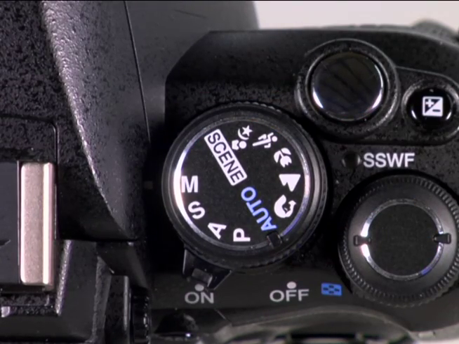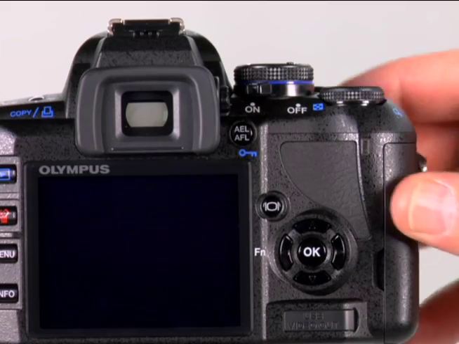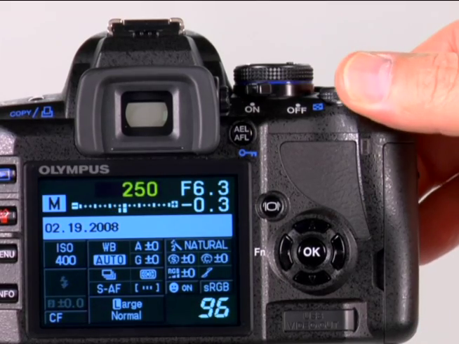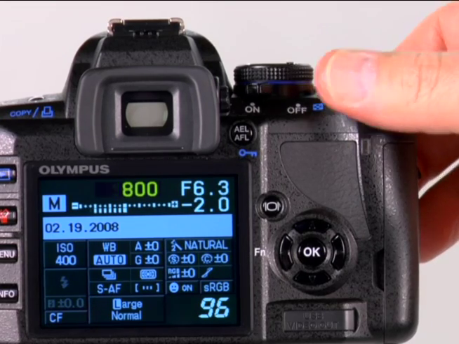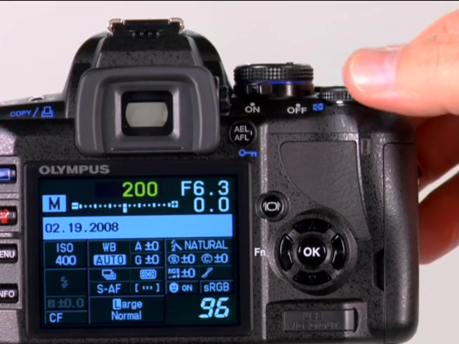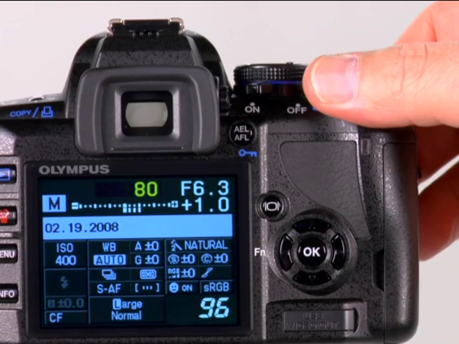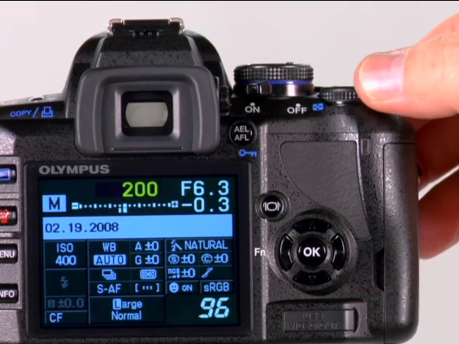A light exposure scale will appear on the back LCD panel. Adjust the camera's shutter speed by rotating the control dial to the left or right. The closer the scale arrow is to the center, the better your exposure will be. Now set the aperture value.